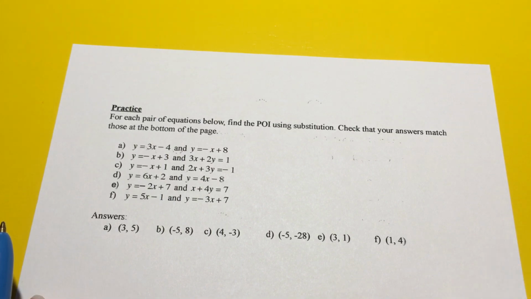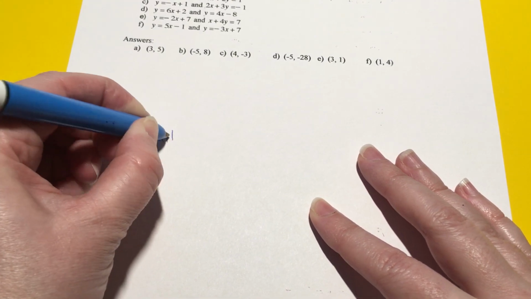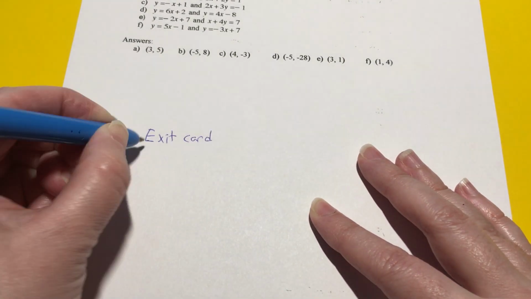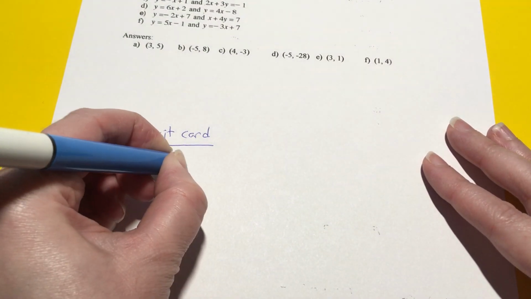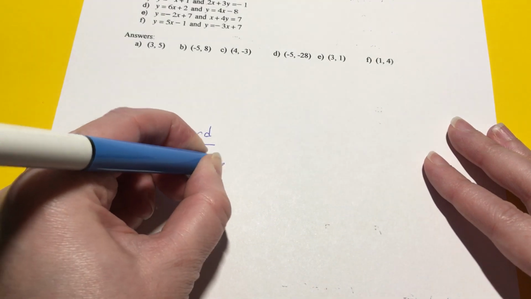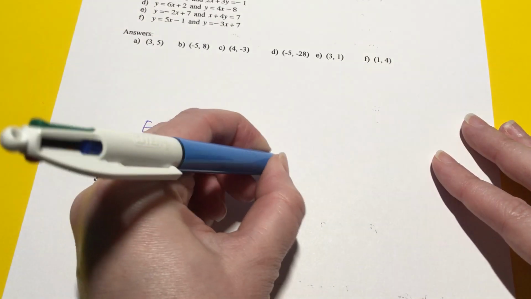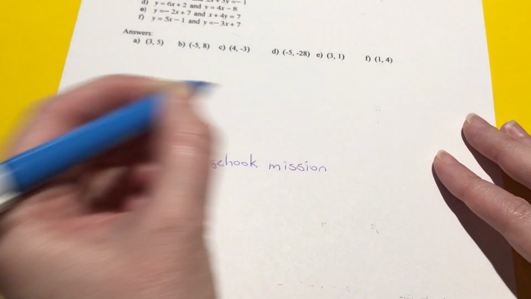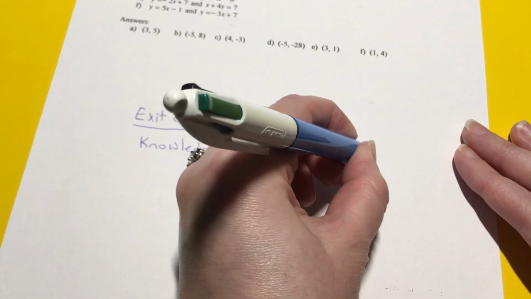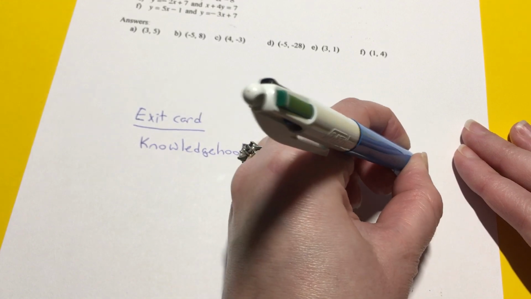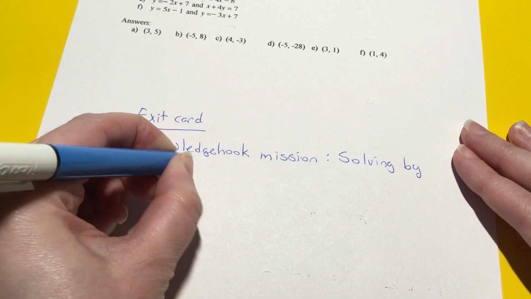Your exit card, so the thing for marks for this lesson. I can't write and talk at the same time. It's on Knowledge Hook. It's a Knowledge Hook mission. This is on the slides, but I'm putting it here. And the Knowledge Hook mission is called Solving by Substitution.